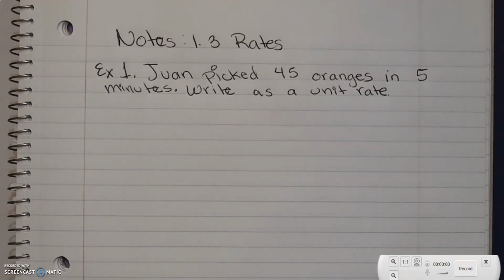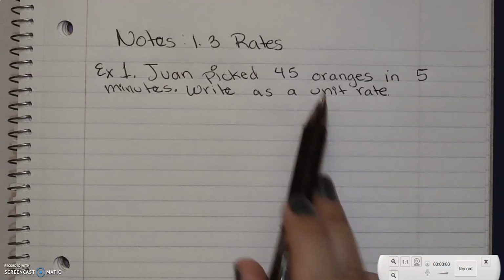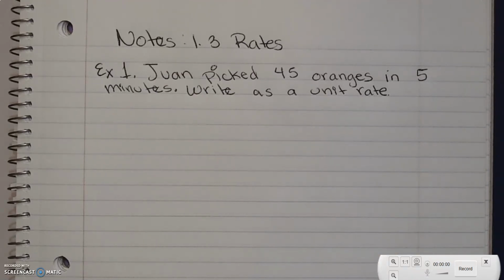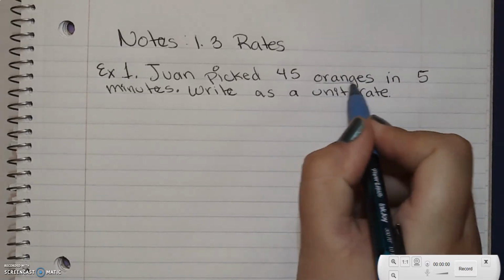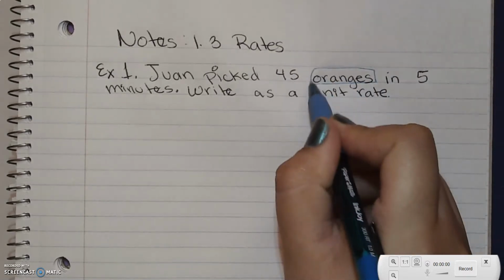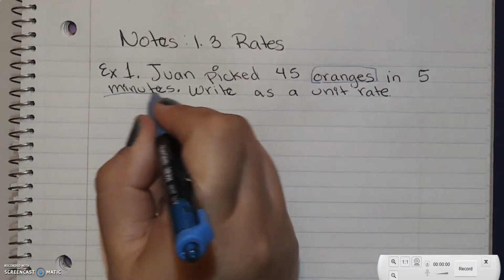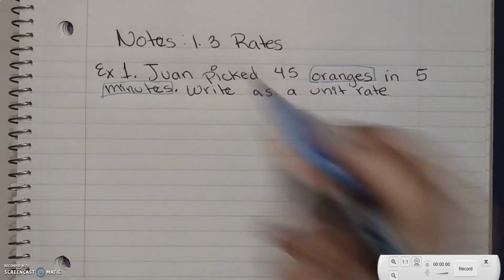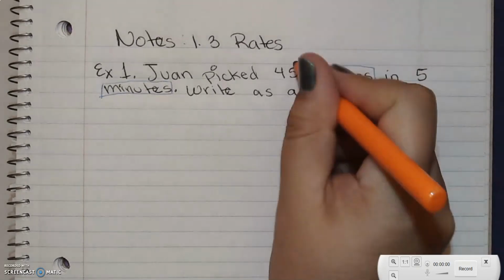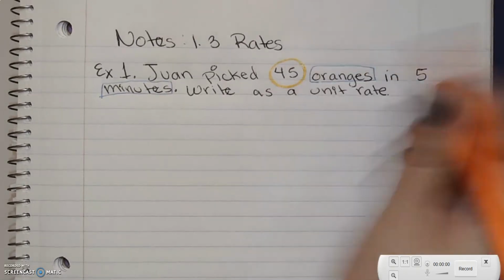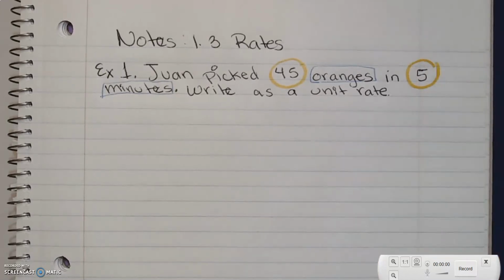First of all, we would need to go ahead and get our units. So we are going to box in the units, and that's going to be oranges and then minutes. Okay? And then I'm going to circle my quantity or the amount needed. And for this, I'm going to use my orange highlighter. So I have 45 and 5.